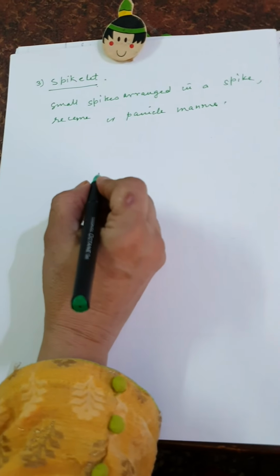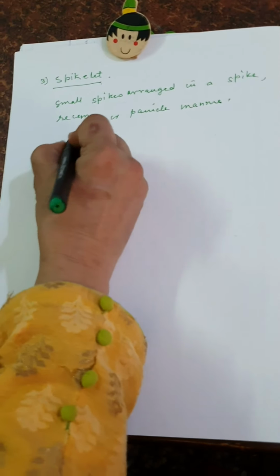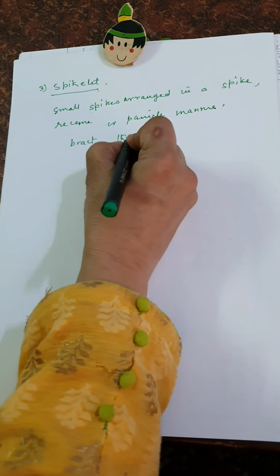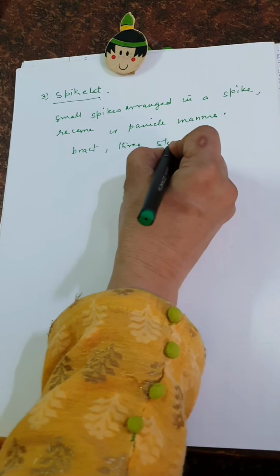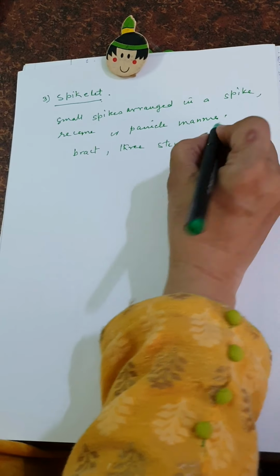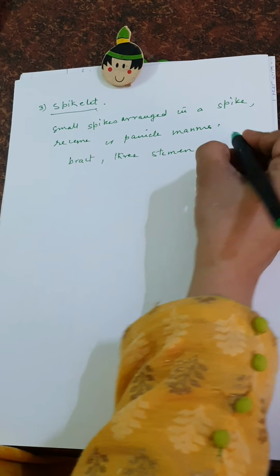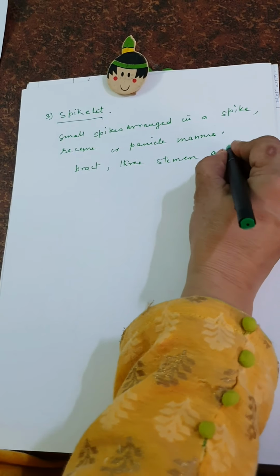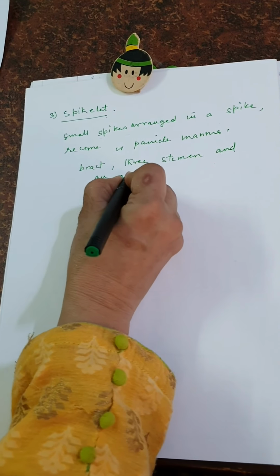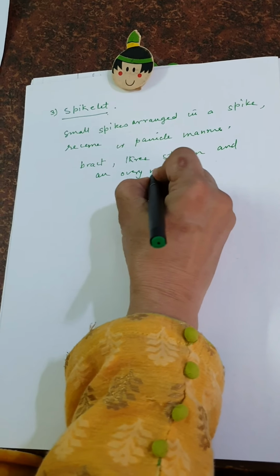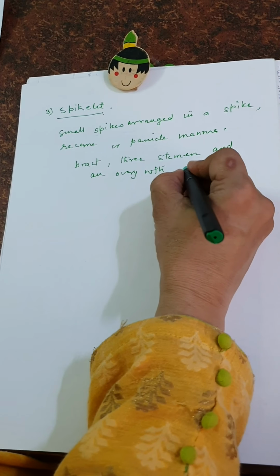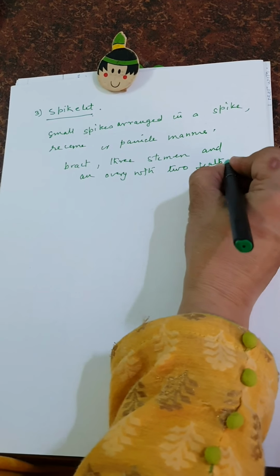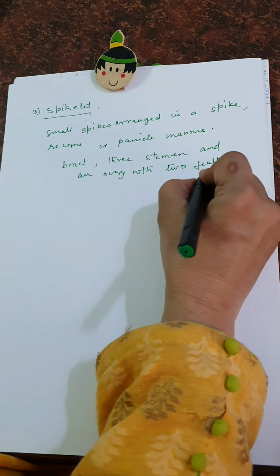Each flower consists of a bract, three stamens, and an ovary with two feathery stigmas.